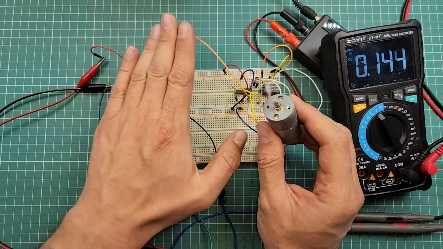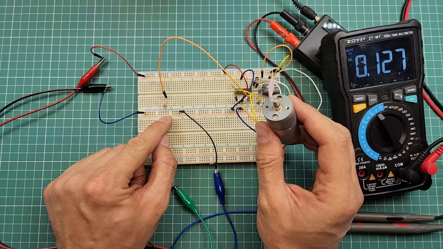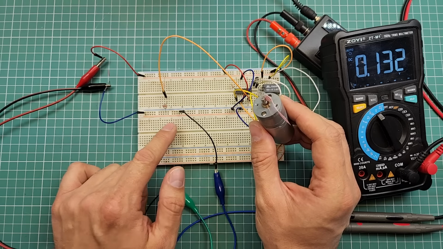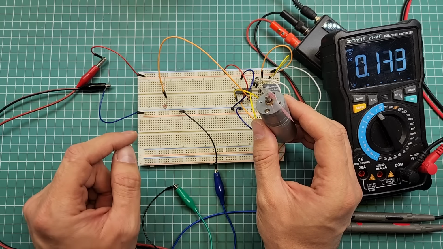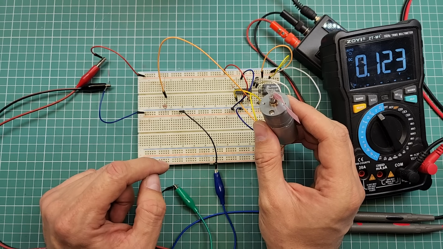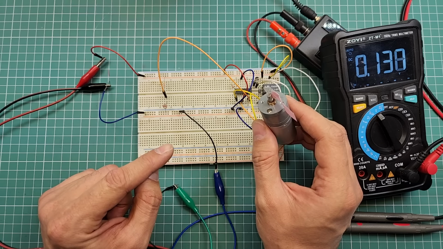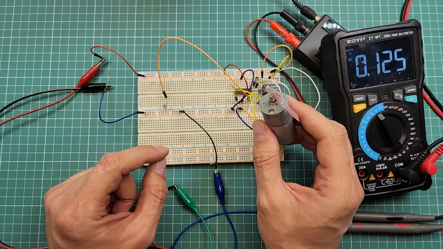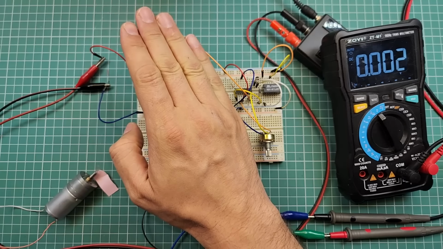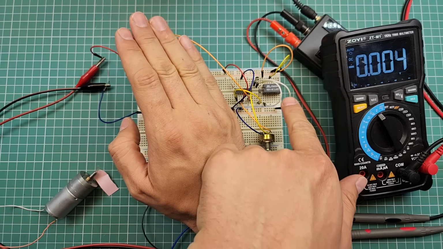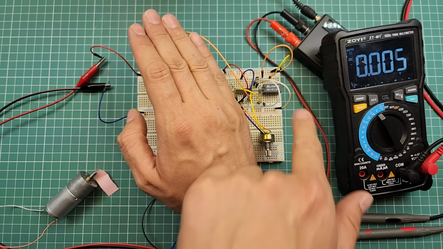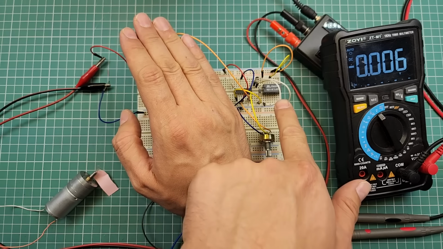As you can see, the circuit works fine. When I cover the sensor, the motor starts to run, and when I uncover the sensor, the motor stops. But there's a small difficulty here: when the reference voltage at the non-inverting input is very close to the sensor voltage at the inverting input, look, the relay at the output turns on and off like crazy. Can you hear that?